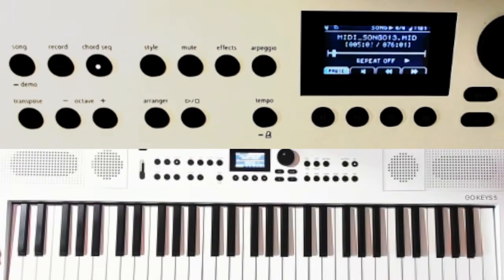Timeline. You don't hear the pianos that I was playing or the synth yet.